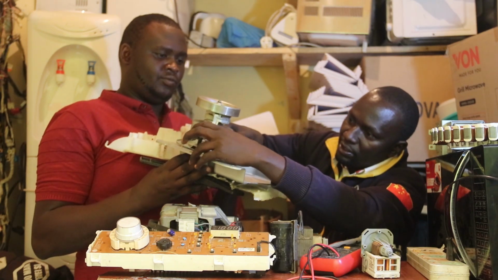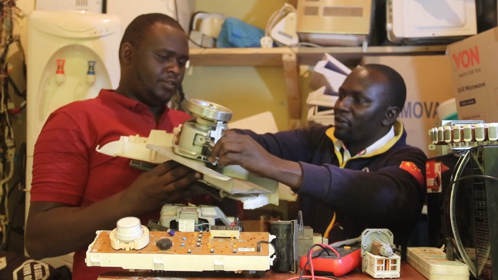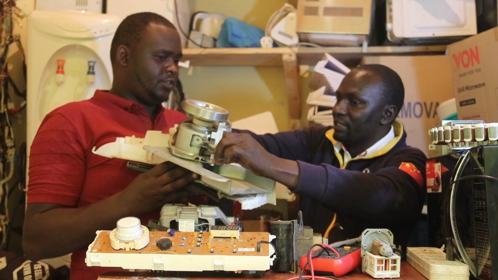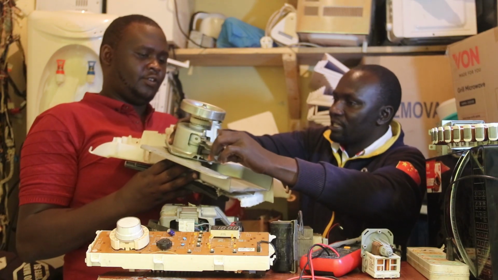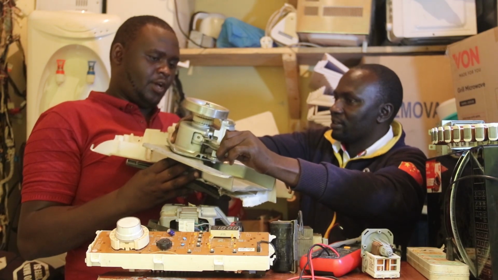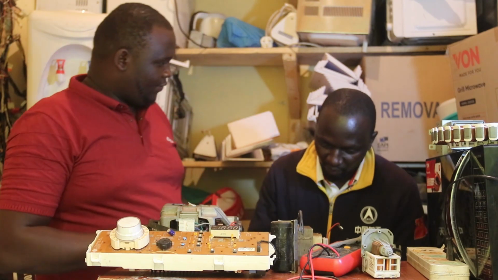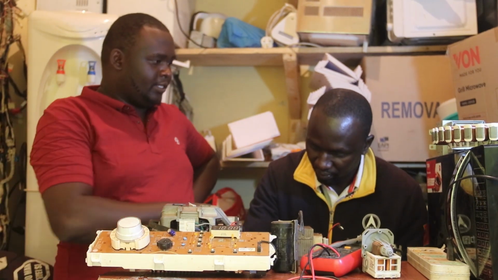So when it starts spinning, it pulls this thing to release the drum. So you find that the drum will go at a higher speed. So this is the one that controls pulling, locking the drum and releasing it. We are talking about a 7 kg drum. What is holding this drum in place?